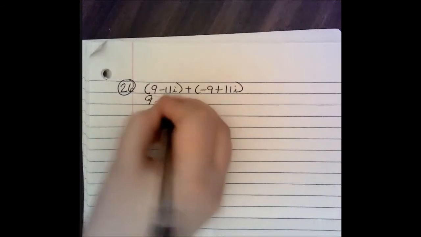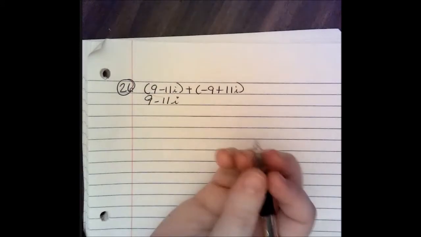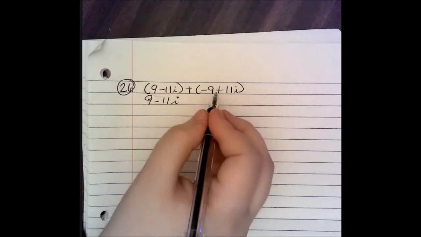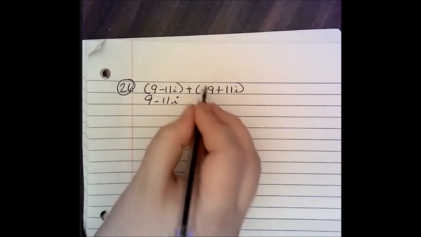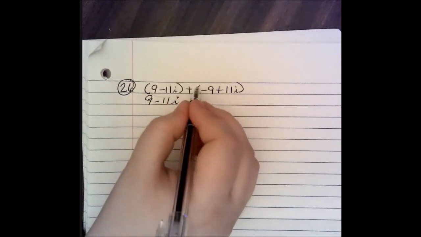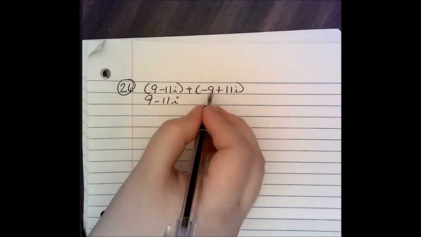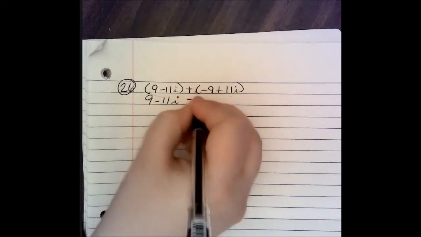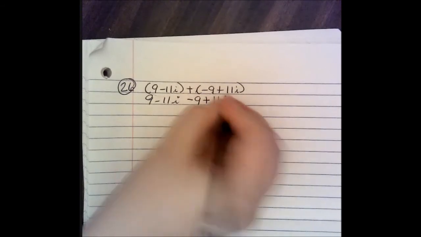So you have 9 minus 11i, release. Then, can't combine these two terms. Nothing multiplying out in front. Since it's a positive, that means it's just a 1. And if you were to multiply that 1 times everything in here, you get the same thing. So the negative 9 plus 11i releases.